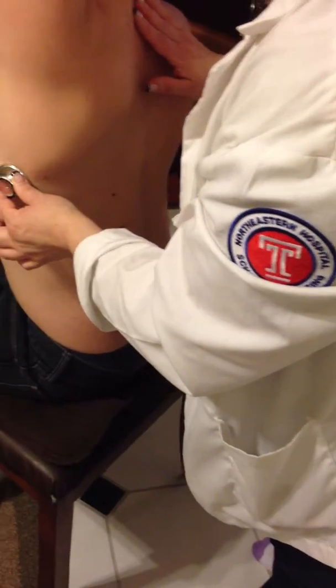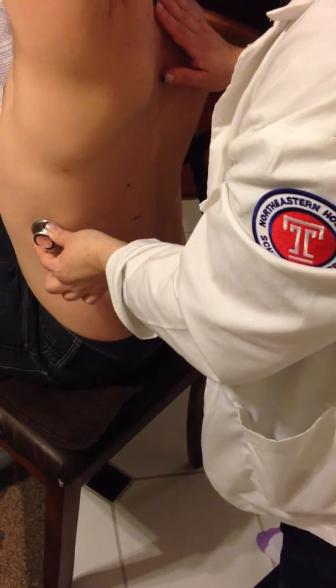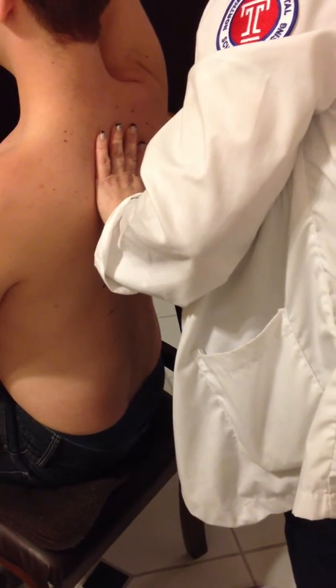I'm going to ask the patient to raise his hand above his head. Very good. If we could do that with the opposite side. Very good. If we could turn back around.